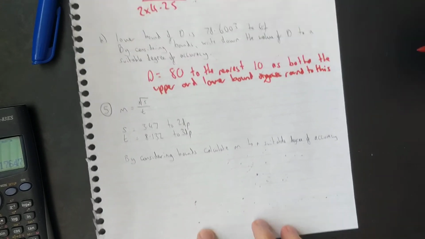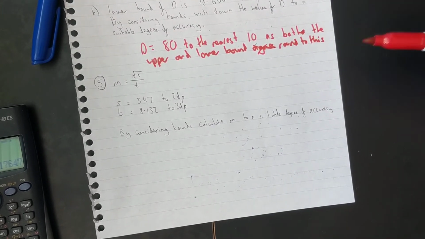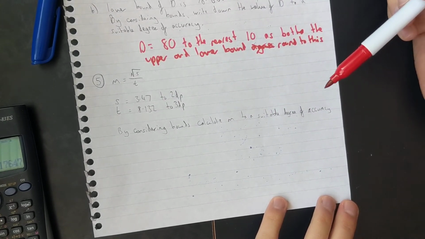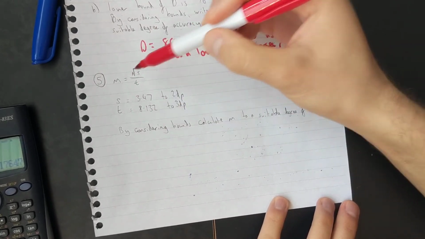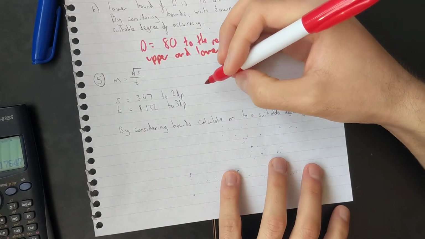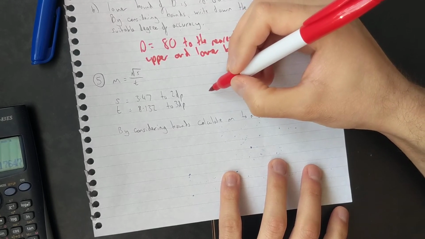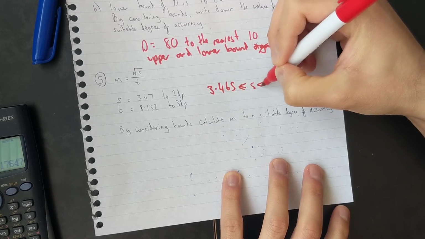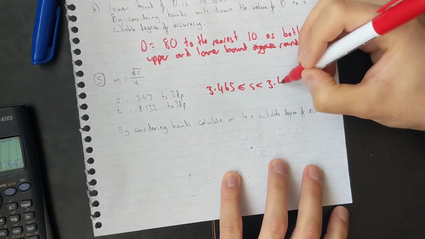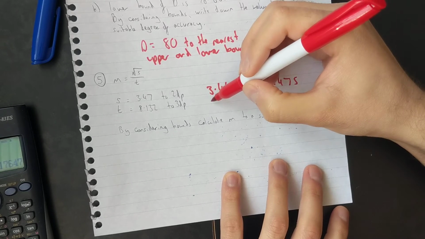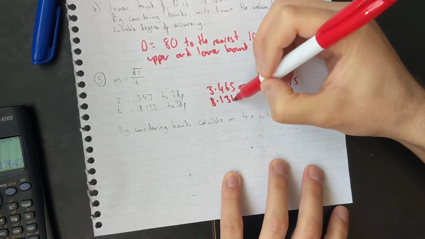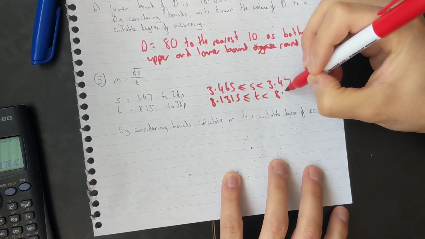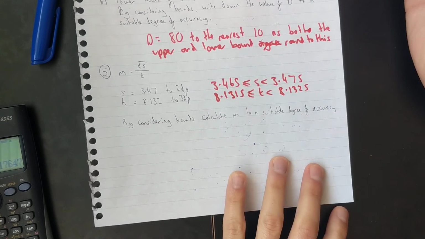So let's have a question where it just straightforward asks, by considering bounds, calculate m to a suitable degree of accuracy. So I have my calculation, I have my values that have been rounded. Here, s is to 2 decimal places, so that means we've got 3.465 and 3.475 for s, and 8.1315, that is an awkward number, and 8.1325 for t.